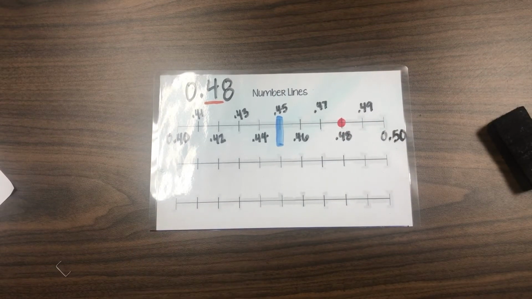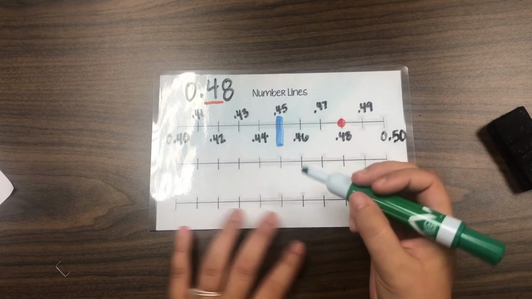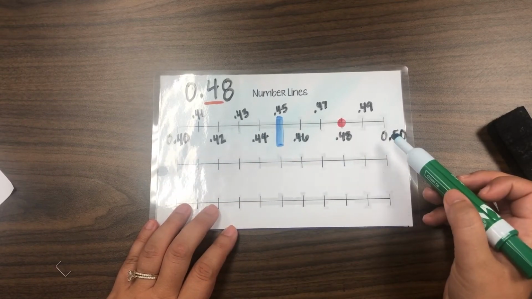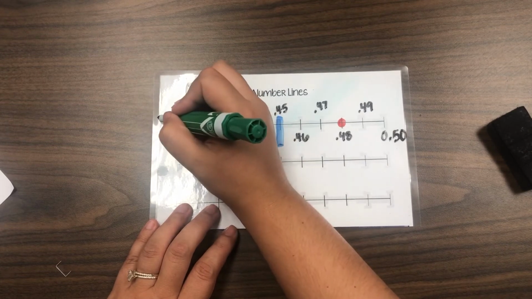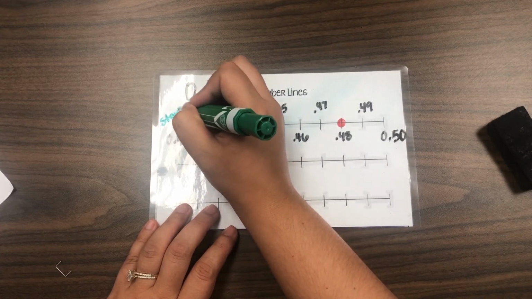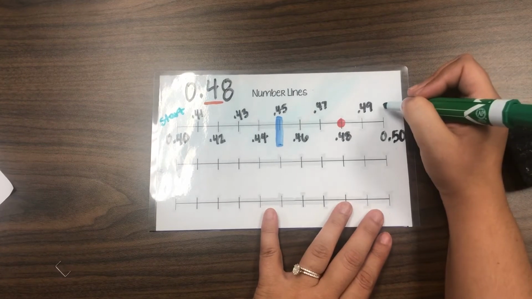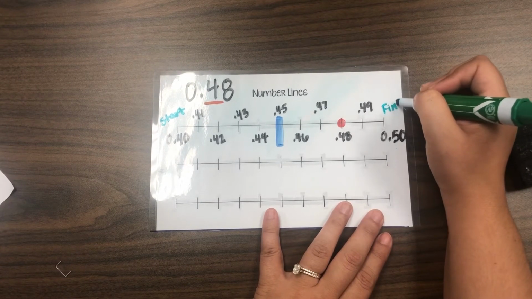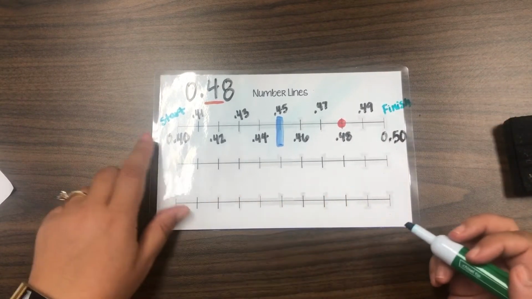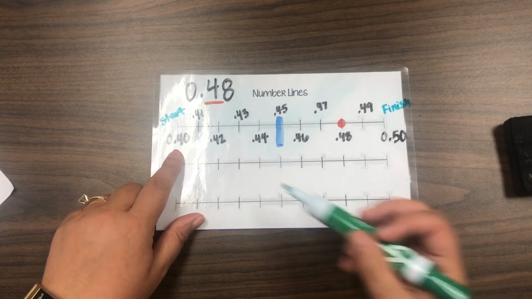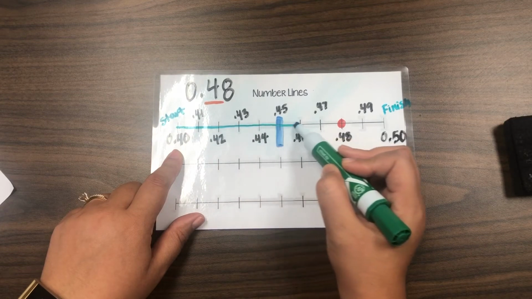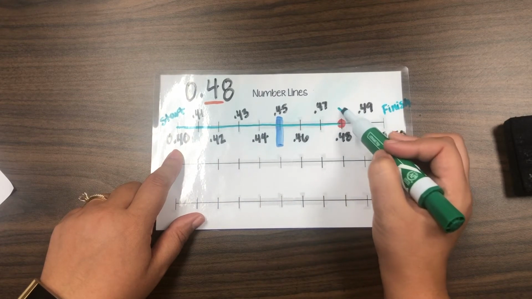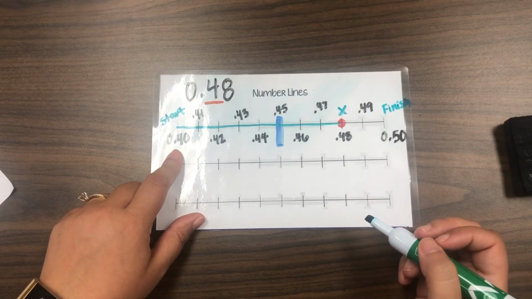So here's how I figure out whether I'm going to round up or down. I like to think of this number line as a race. So 40 is my start, and 50 is my finish, okay? So I start at 40 and I'm going to run my race all the way until here, because this is where I am, okay?